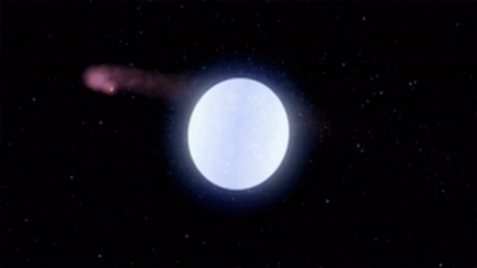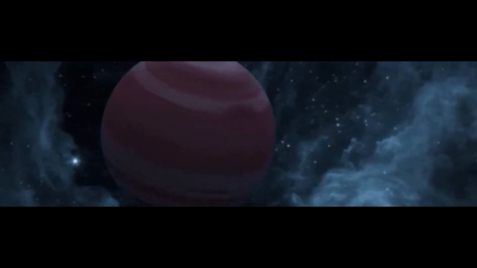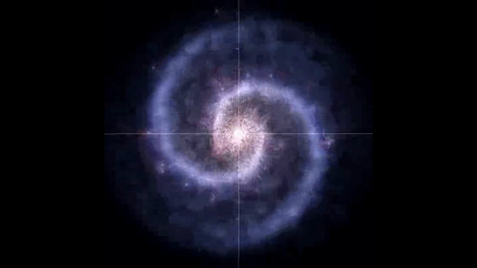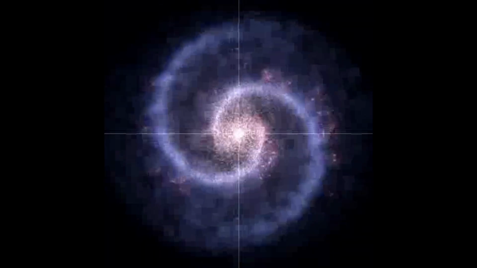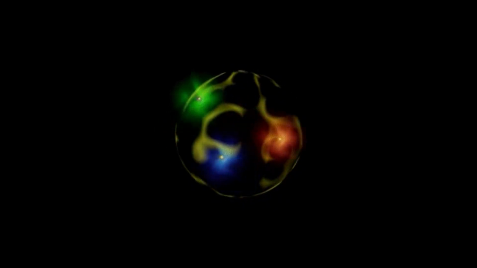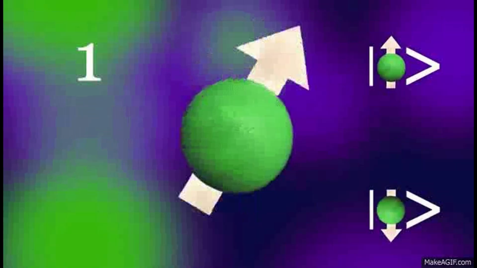6. Electromagnetic radiation and kilonovae. The collision also produces a burst of electromagnetic radiation, including gamma rays, X-rays, and visible light. This burst is known as a kilonova. Kilonovae are powered by the radioactive decay of heavy elements formed during the merger. The event GW170817 was accompanied by a kilonova, providing direct evidence that neutron star mergers produce heavy elements like gold and platinum.